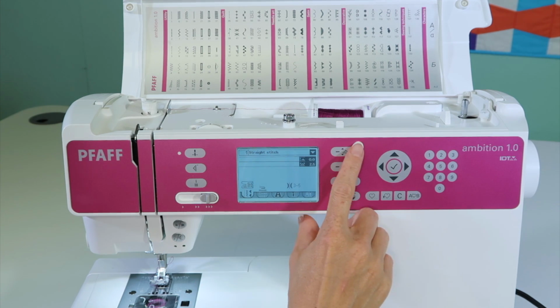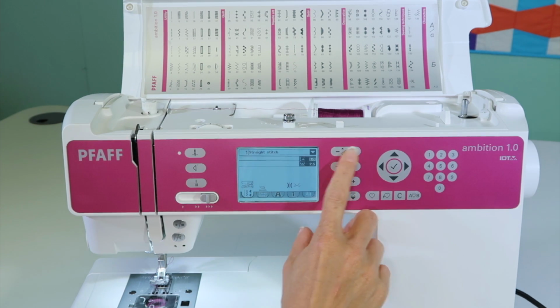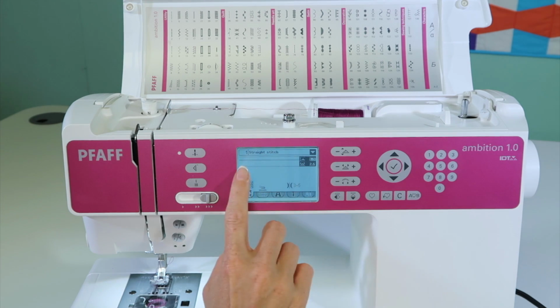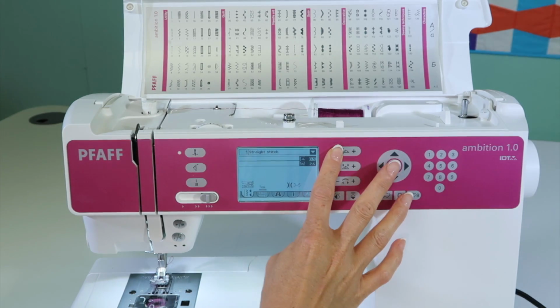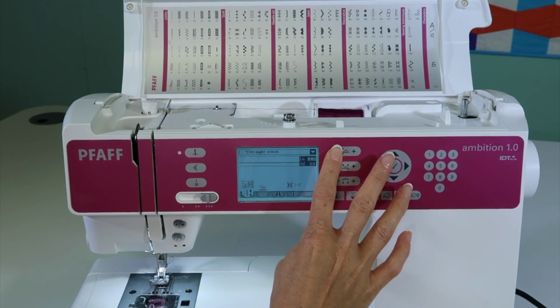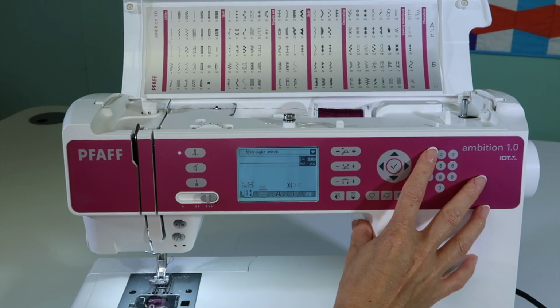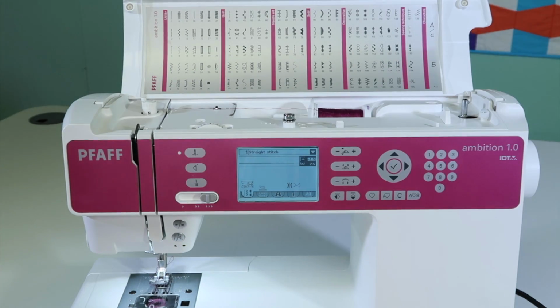In this area, you would have needle position if I used this feature. So you can see that line is moving further up on the screen and my needle is moving to the right. And if I go the opposite direction, my needle moves all the way to the left side. Once again, I'm going to just touch number 1 and that will reset that particular stitch.